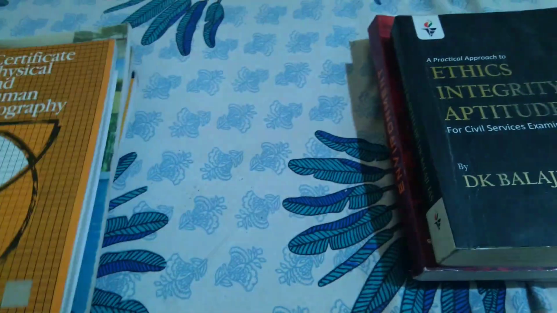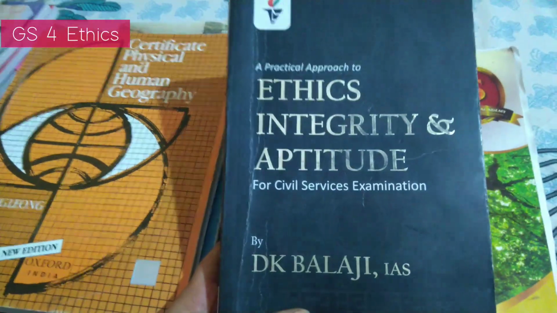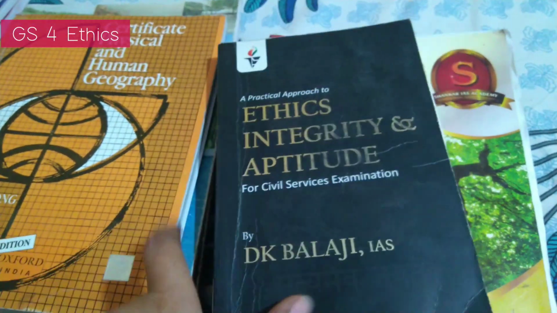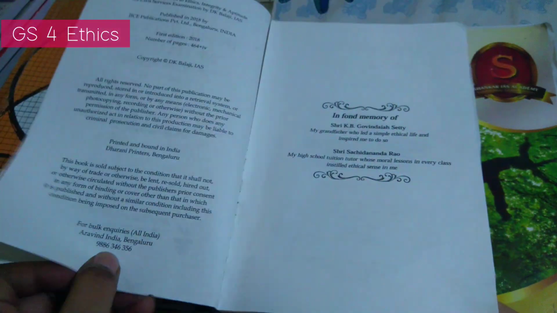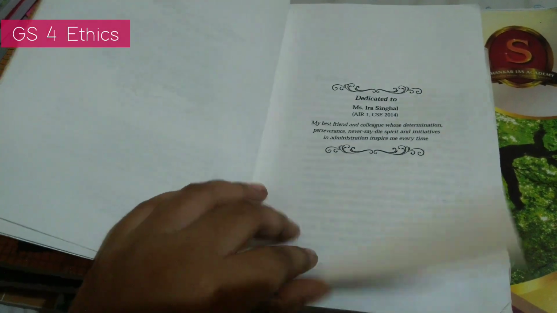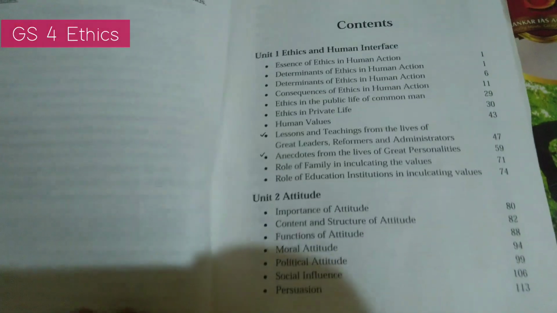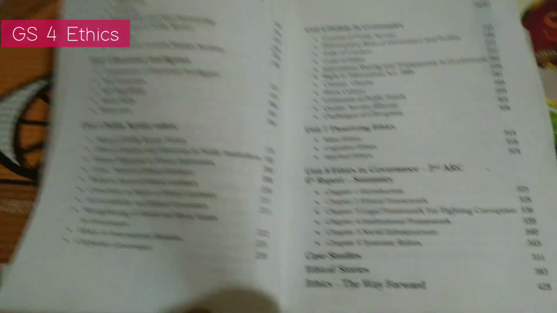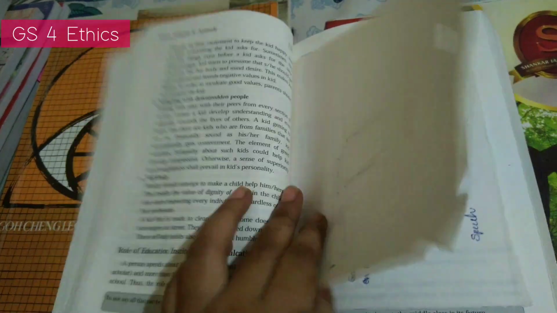And the next books are reference books, that is for GS4. I have referred to D.K. Balaji sir's Ethics, Integrity and Aptitude for Civil Services Examination. Guys, this is a very good book for preparing ethics. It is given syllabus wise, first of all, and it is arranged according to the syllabus. Each and every word of the syllabus is present in terms of units here. You can definitely go through it and make short notes if possible, and it is very, very lucid and it gives a clear understanding of the ethics concepts. I highly recommend you to go through it.